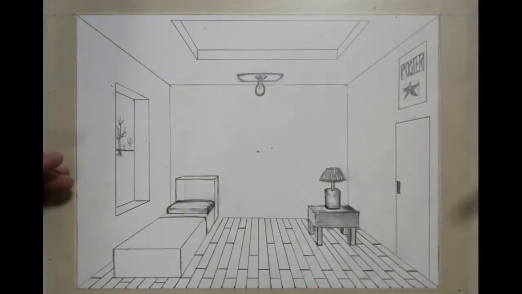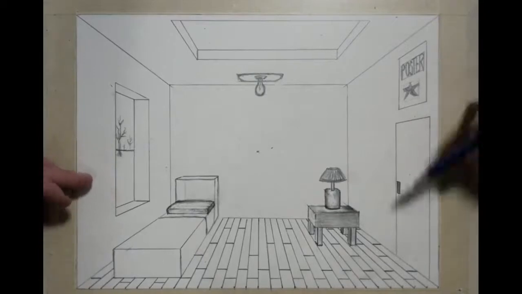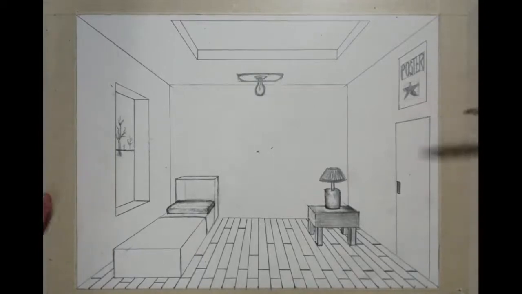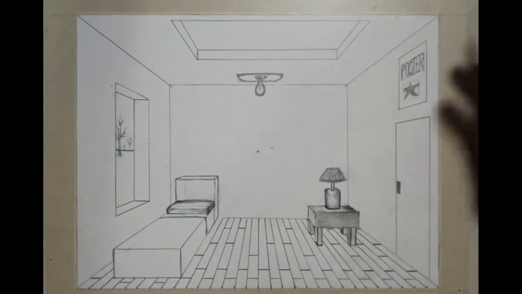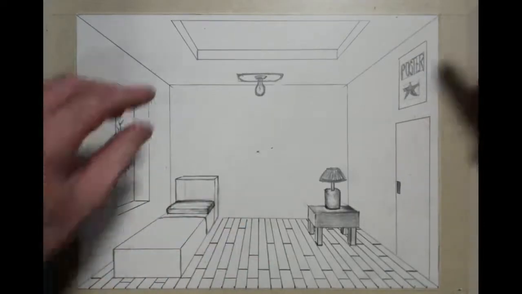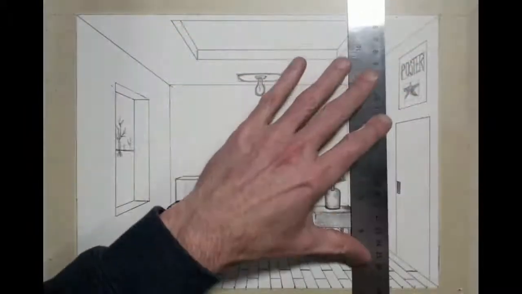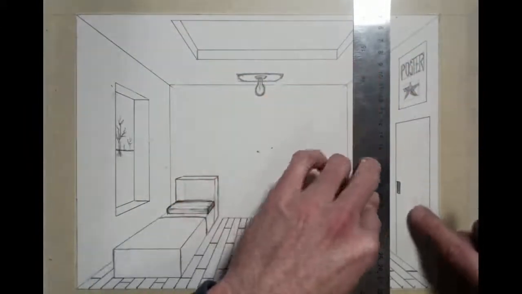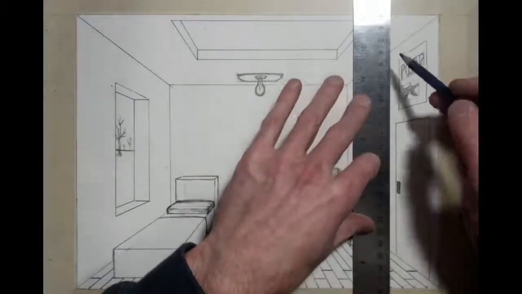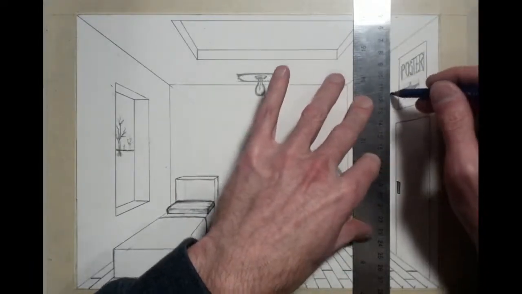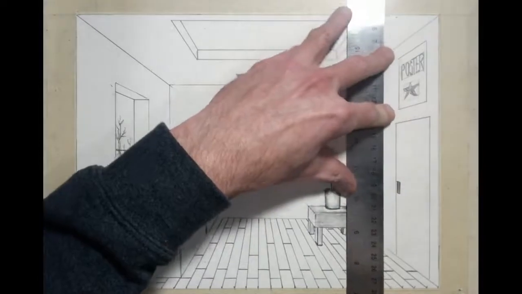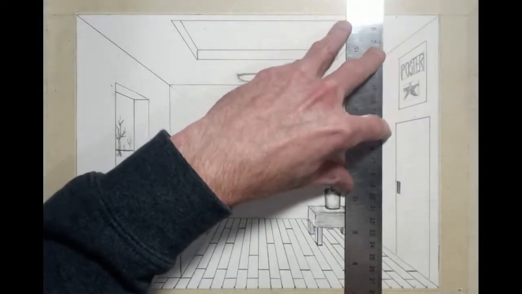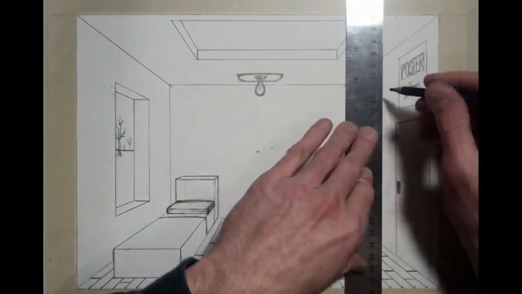Now, other things we can think of, for example, a TV. If you wanted a TV hanging on the wall, like a flat screen, essentially you're going to start it much like the poster. We're just going to create a vertical line that is parallel with all of our other vertical lines. Actually, we're going to move this over just a little bit, that way I can create some depth with the TV.